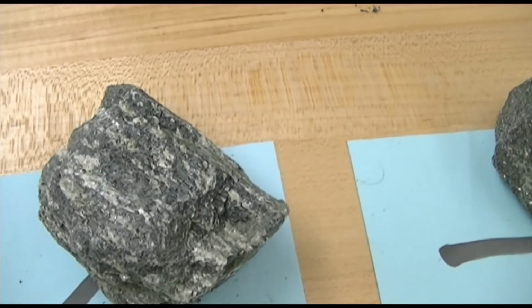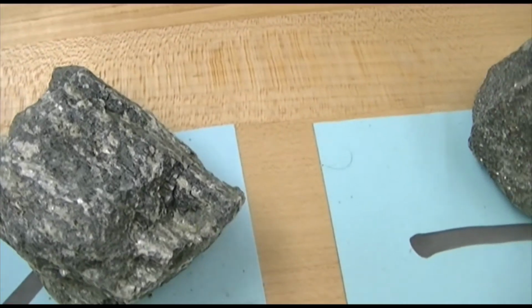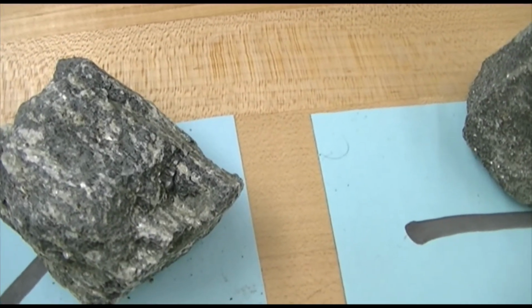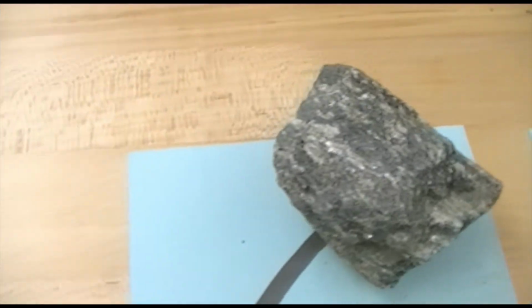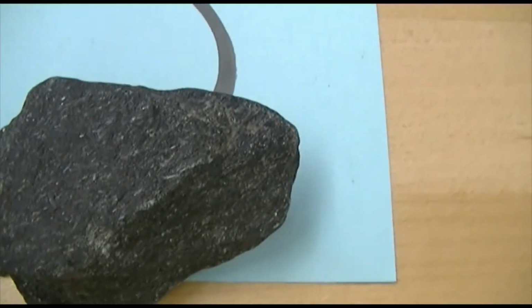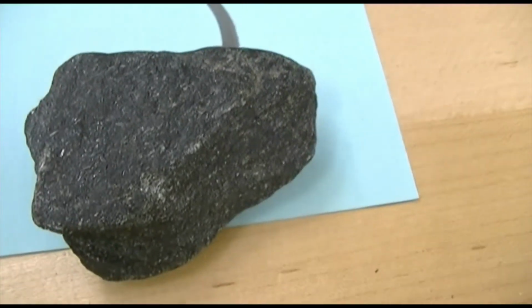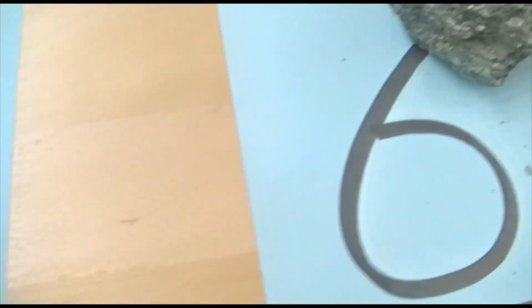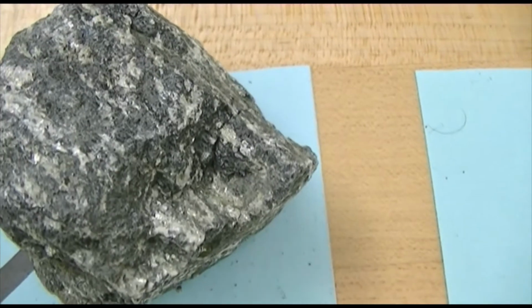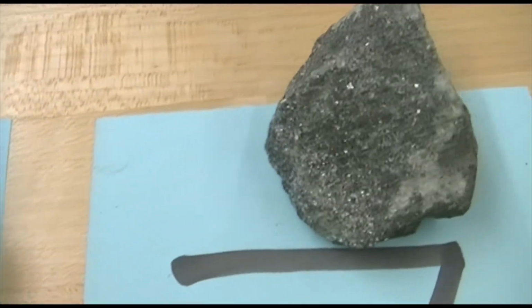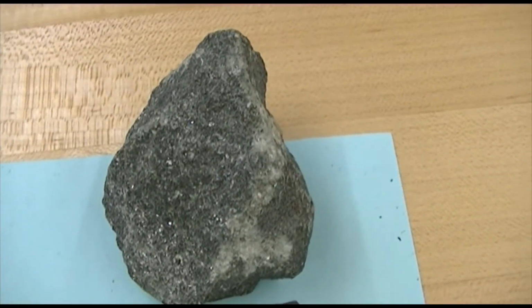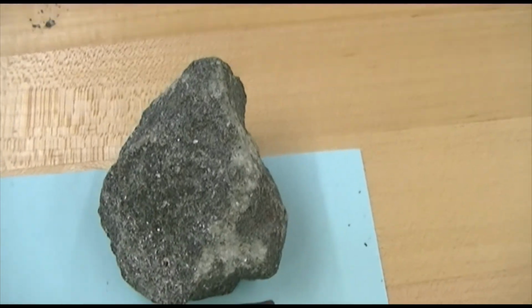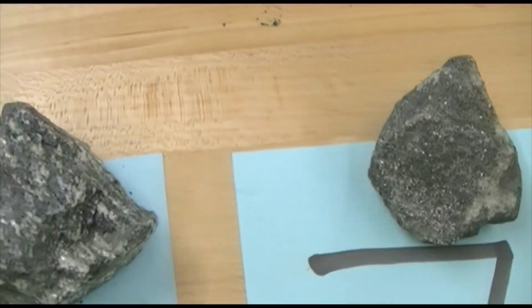The degree of foliation is schistose. Same with number 5. The lining up of the amphibole minerals makes this a schistose foliation. So definitely this one. This one we don't call it schist, we call it a stone, and it's based on this color.